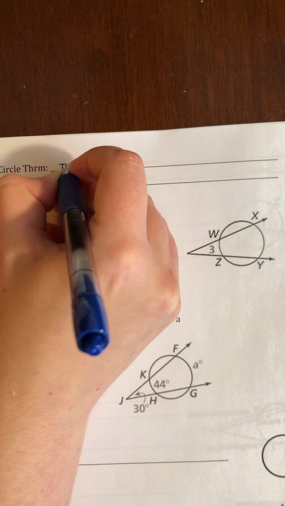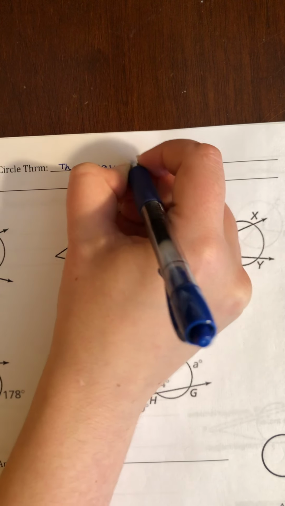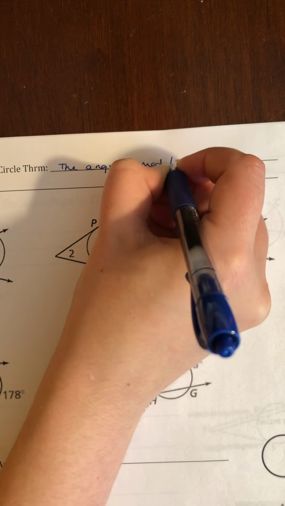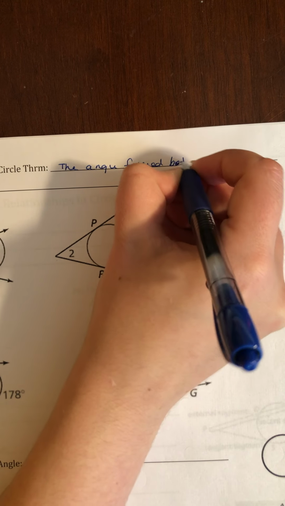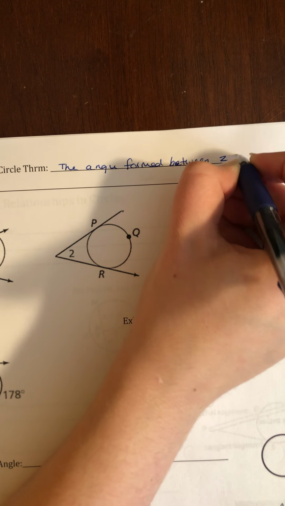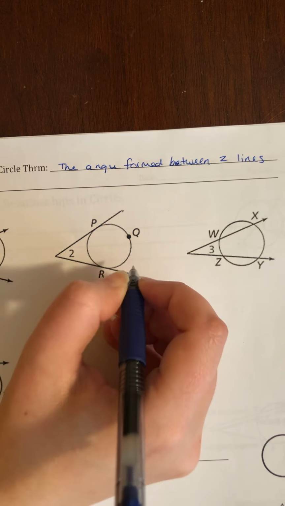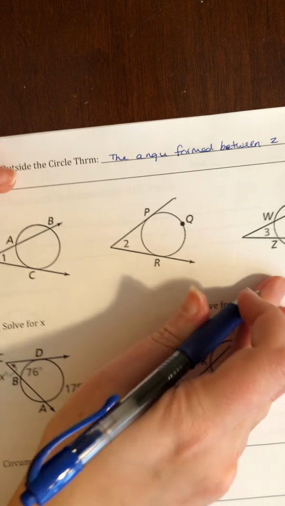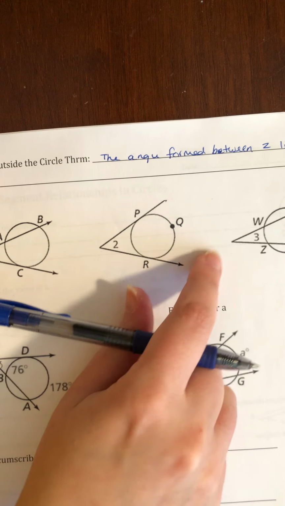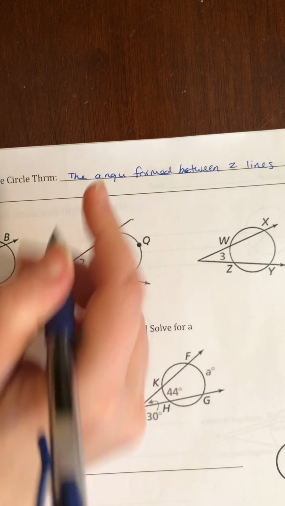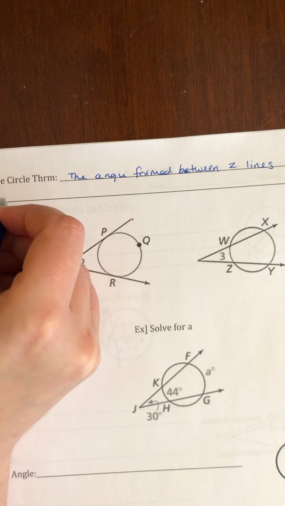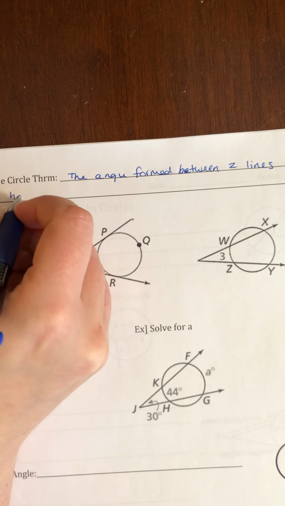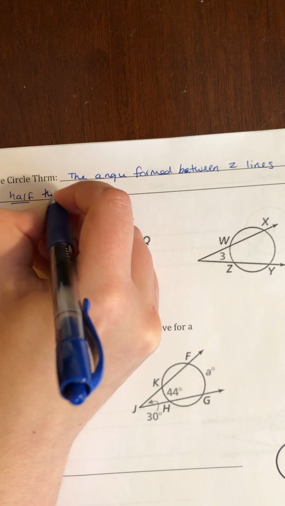So the angle formed between two lines, like here, like angle 1, 2, and 3, it's being formed by those two lines, is half the difference.